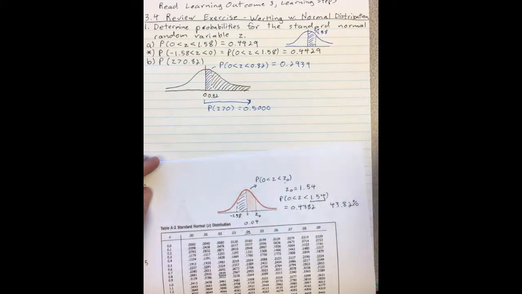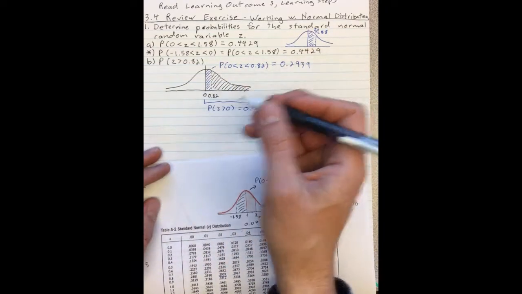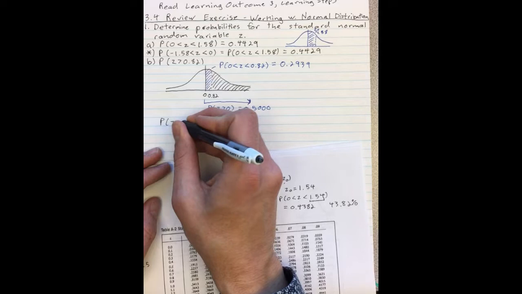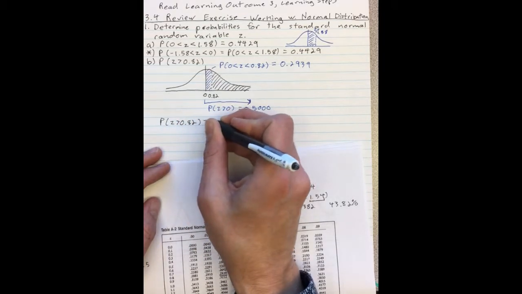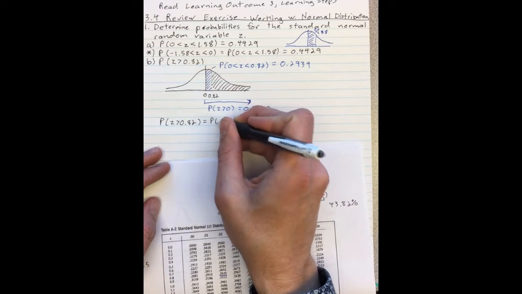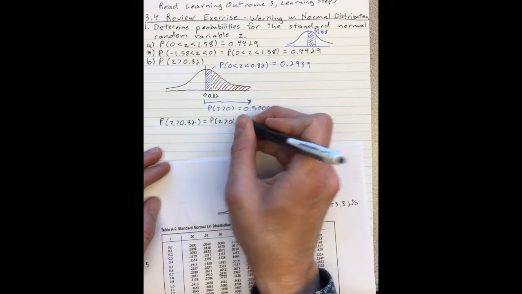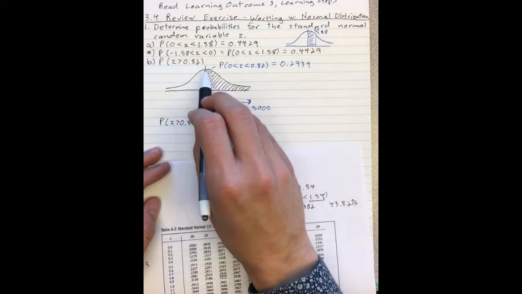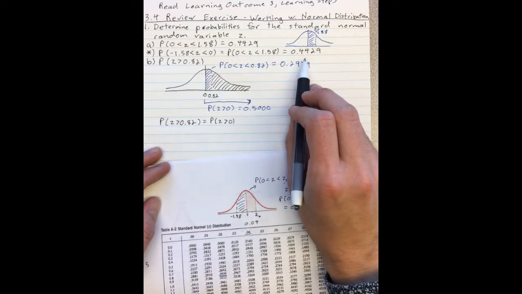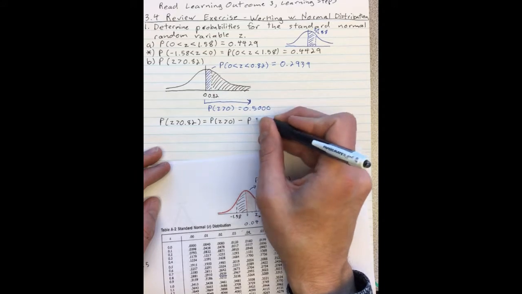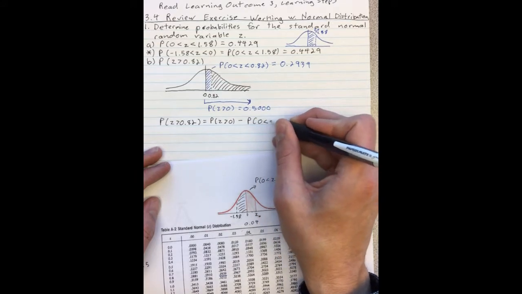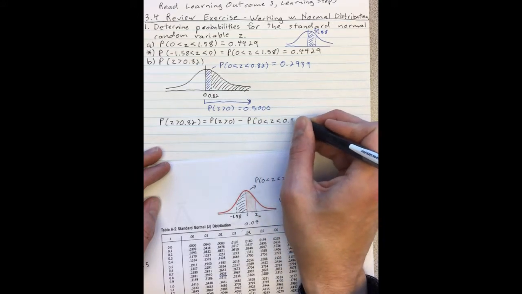this one minus this one. So notationally, what I'm saying is the probability that z is greater than 0.82 is just equal to the probability that z is greater than 0, so the probability that you're just above the 0 line, minus the probability that 0 is less than z is less than 0.82.